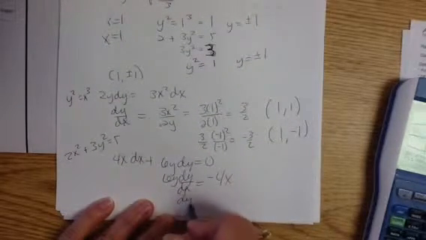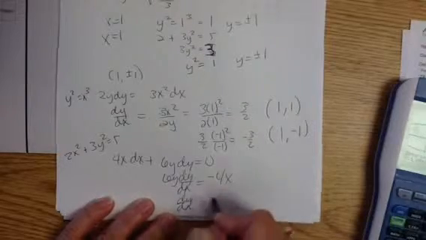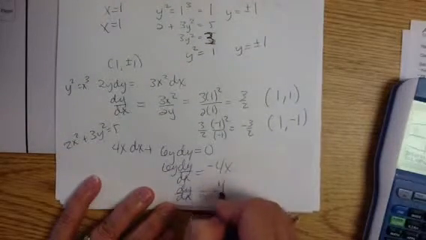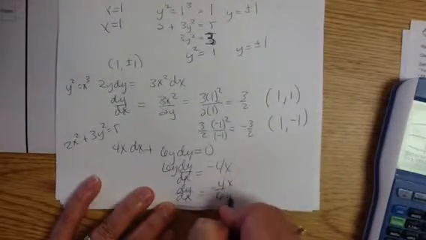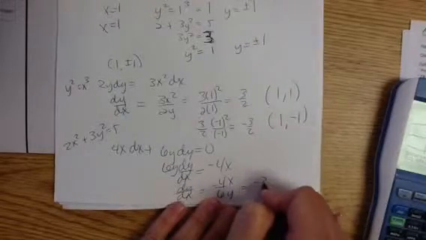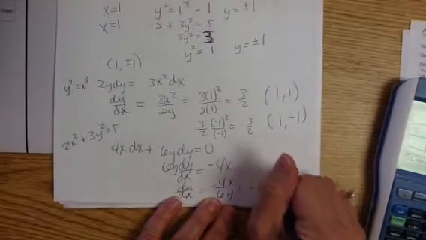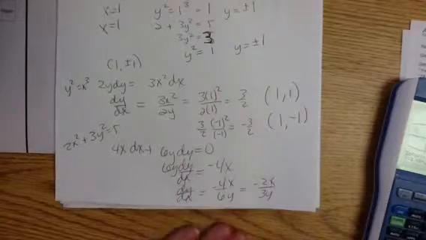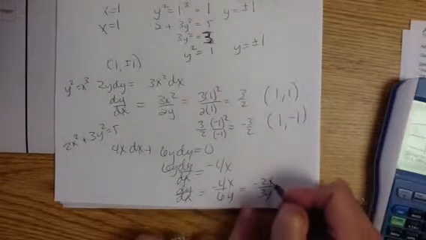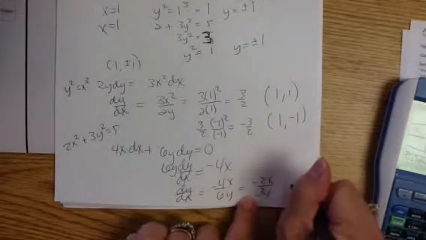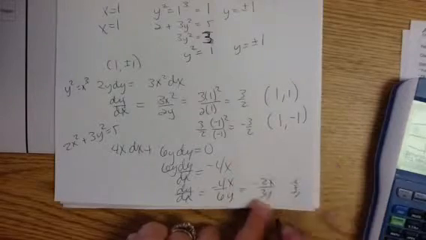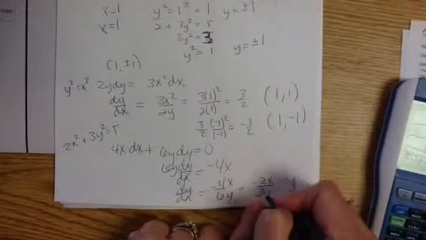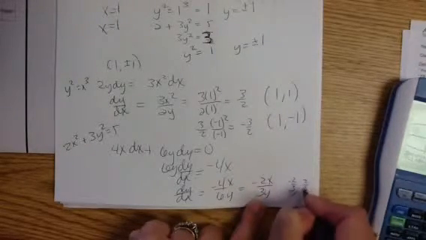And then dy over dx equals negative 4x over 6y, which is negative 2x over 3y. Now if I plug in 1 and 1, I'm going to get negative 2/3. If I plug in 1 and negative 1, I'm going to get a positive 2/3.